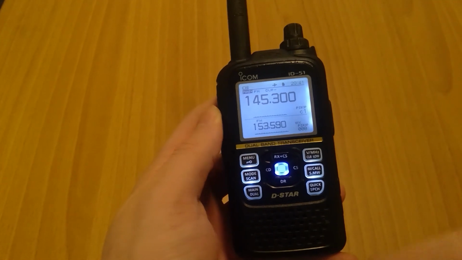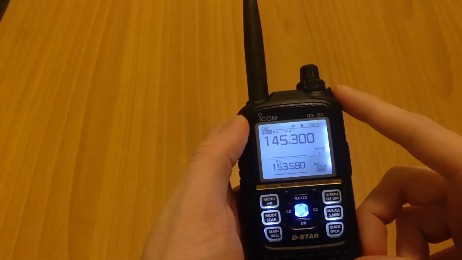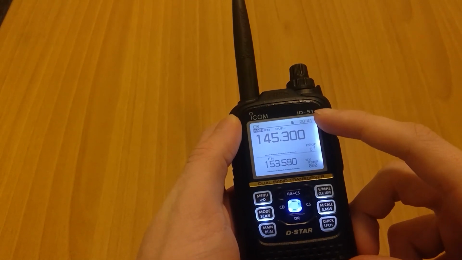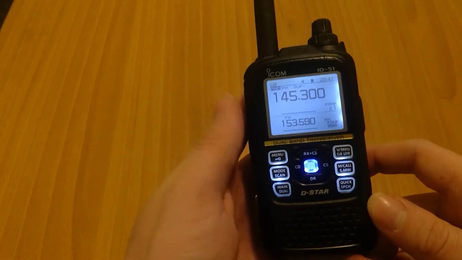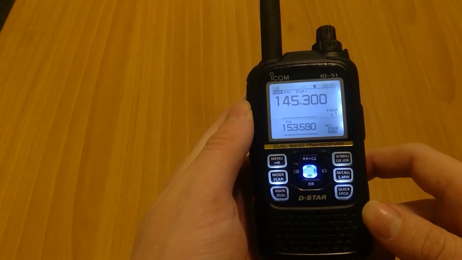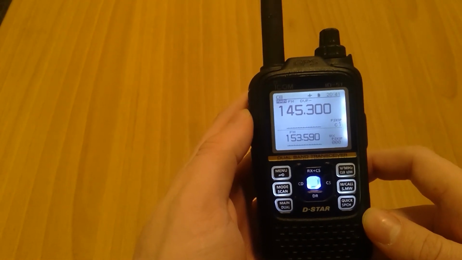I'd like to talk about ham radio transmission on a DSTAR radio. So first things first, you're going to want your ICOM radio, and this is going to primarily be an instruction on how to use an ICOM ID-51A, but thankfully ICOM has a very similar user interface on all of their products, so this should be a general guide for all of their radios.